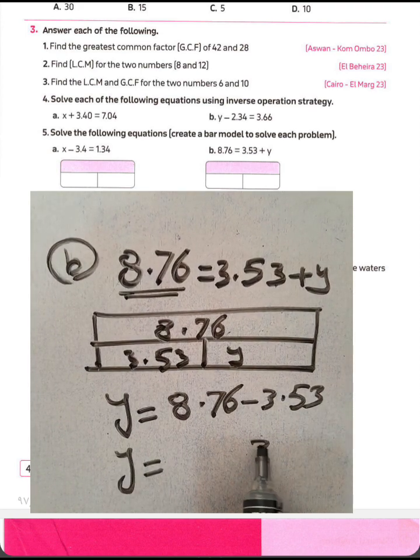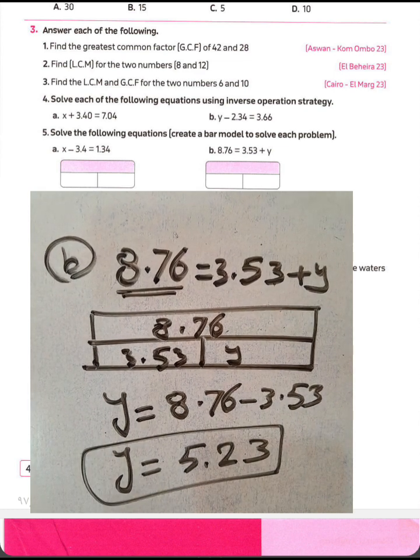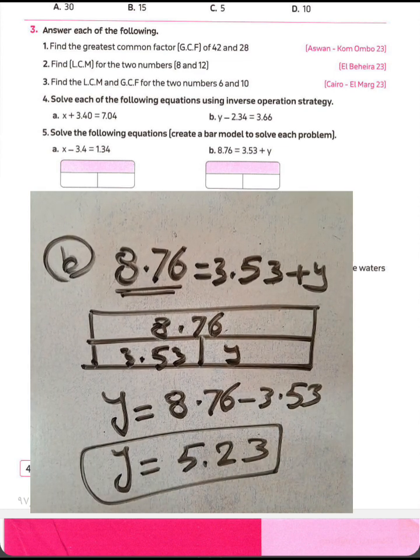6 minus 3 equals 3. 7 minus 5 equals 2. 8 minus 3 equals 5. y will be equal 5.23.